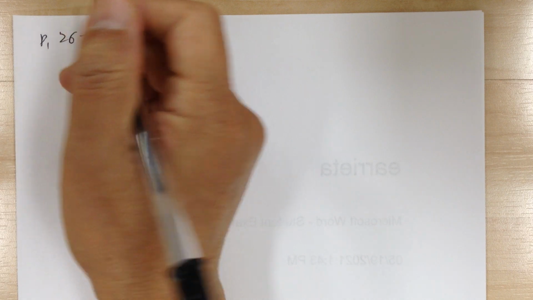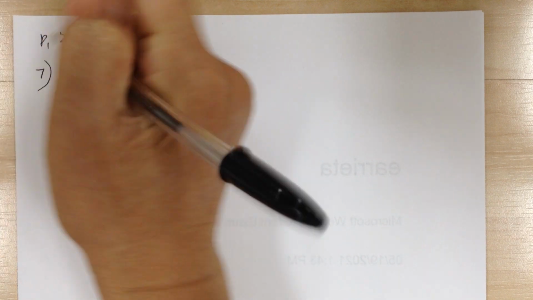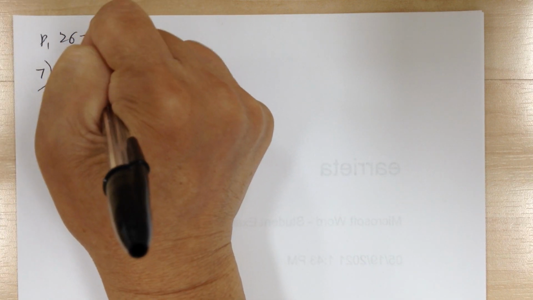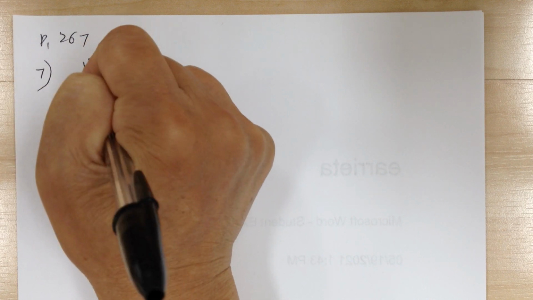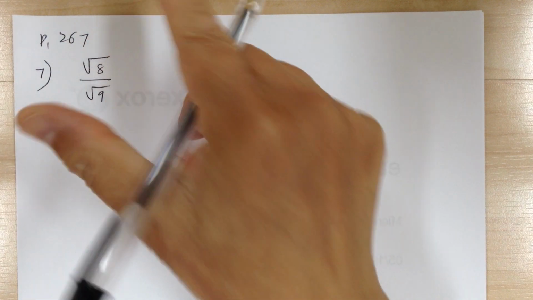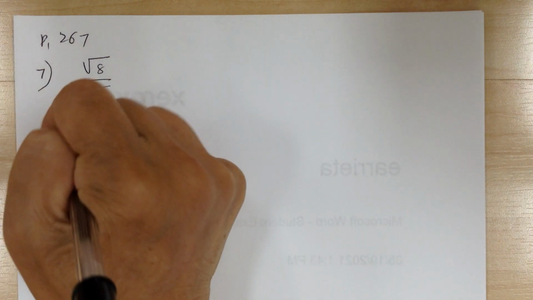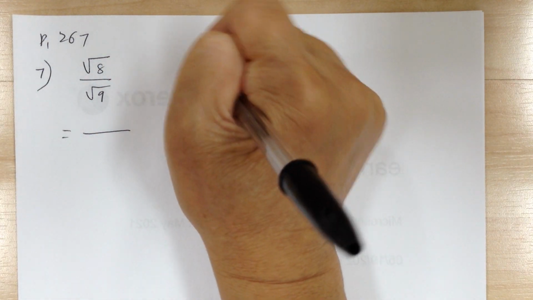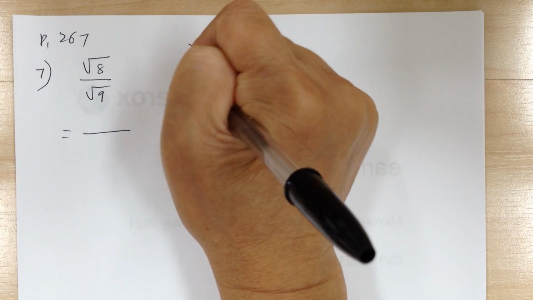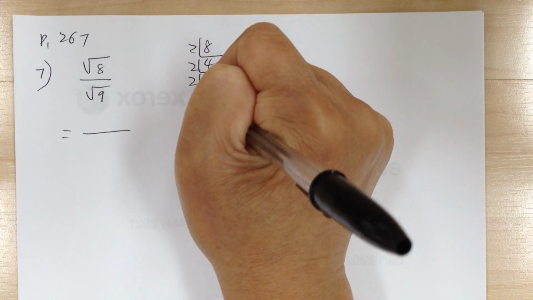Number 7. Again, I'm going to separate the top from the bottom. Instead of copying the problem exactly the same, I'm just going to separate the top from the bottom, so we can do the top and bottom individually. So 8 divided by 2, you get 4. Divided by 2, you get 2. Divided by 2, you get 1.